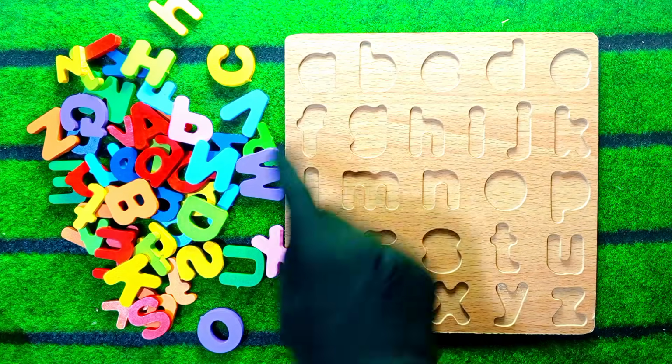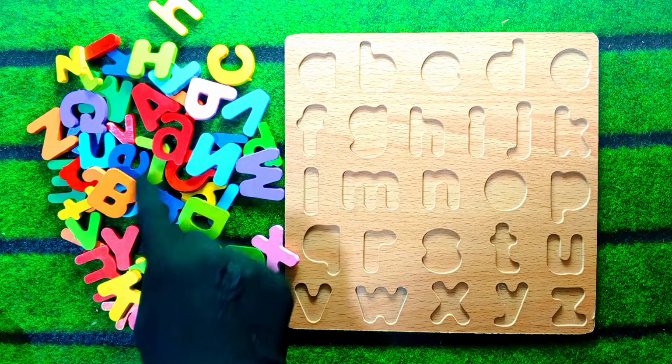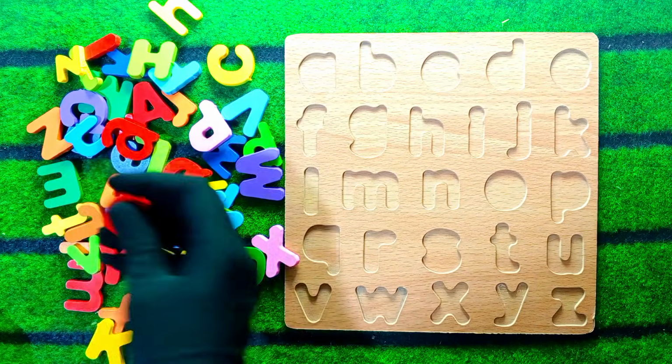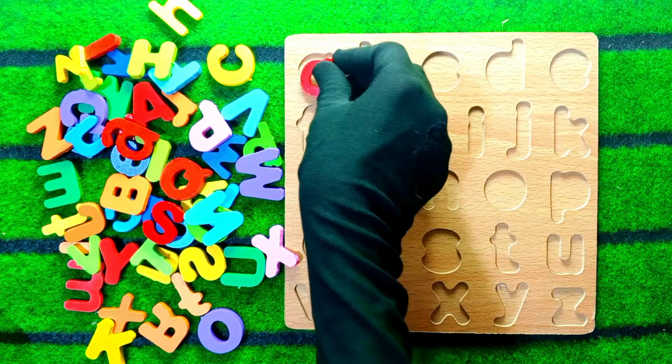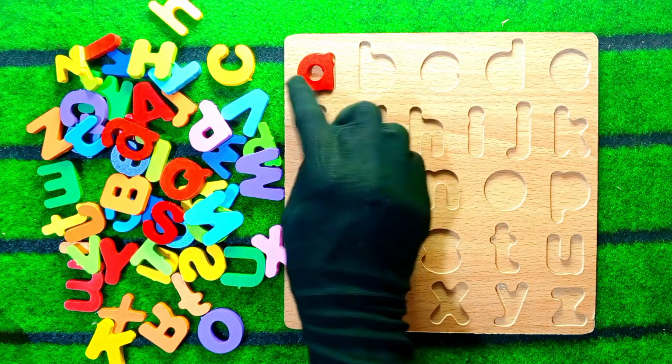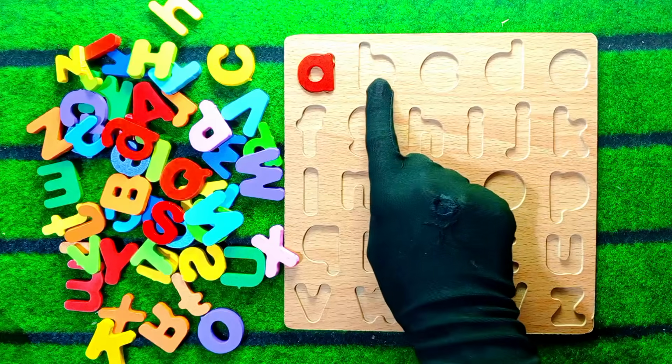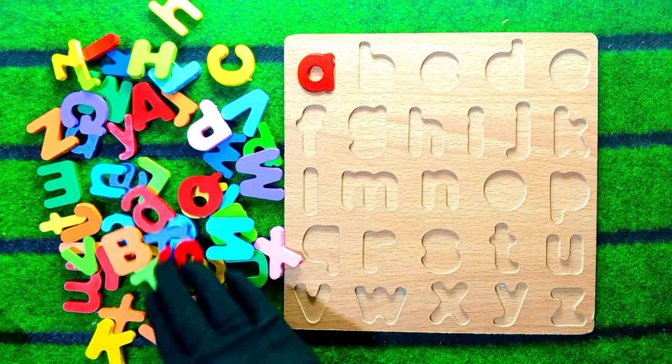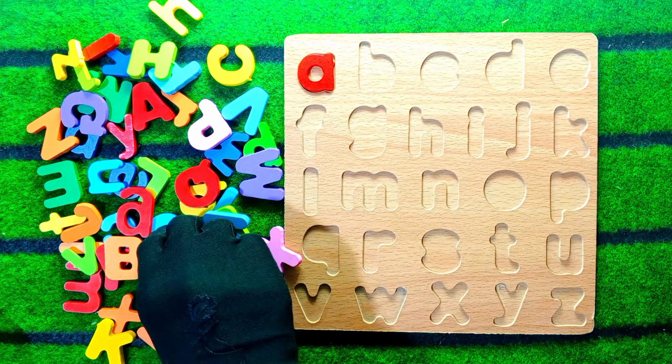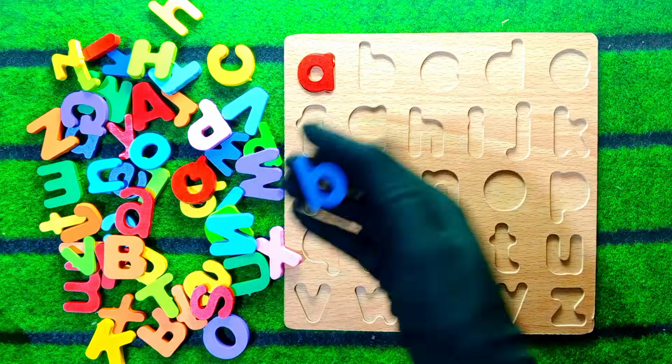First letter is A. Let's find A. A. The next letter is B. B.